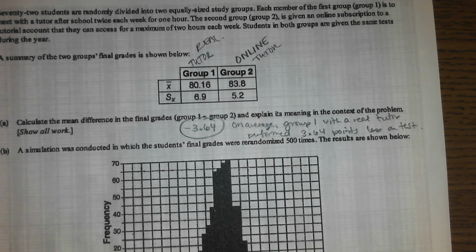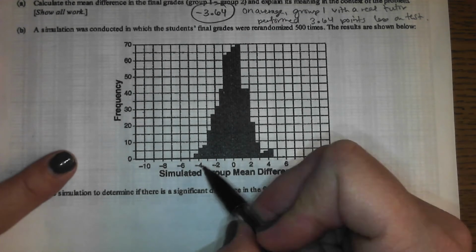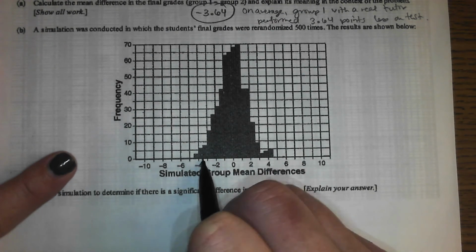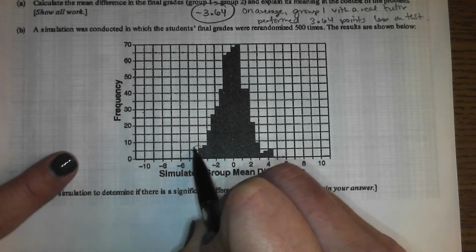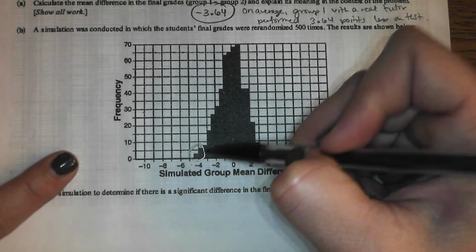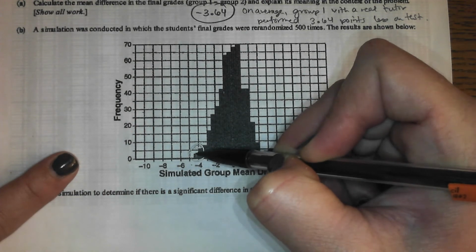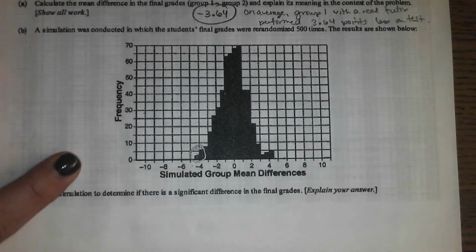Okay, so we have to see where that negative 3.64 falls on the simulator. So negative 3 would be here, negative 3.5 would be here. So we'll just assume these are all beyond negative 3.64. This bar goes up to, let's say, 6-ish, and this bar goes up to, let's say, 2-ish or 3-ish. So that's 9 total.